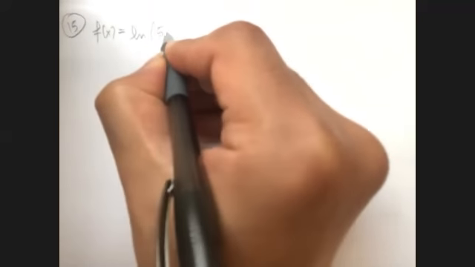So we have to write a power series representation of the function and determine the radius of convergence. So f of x is given to us. Now how should we begin?